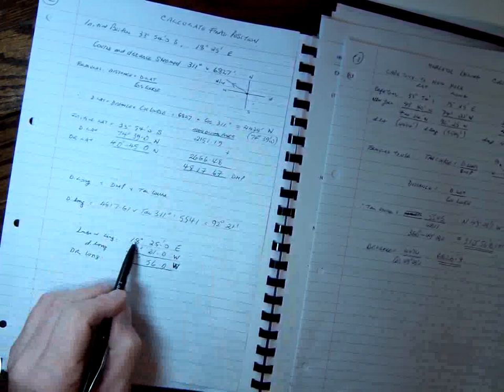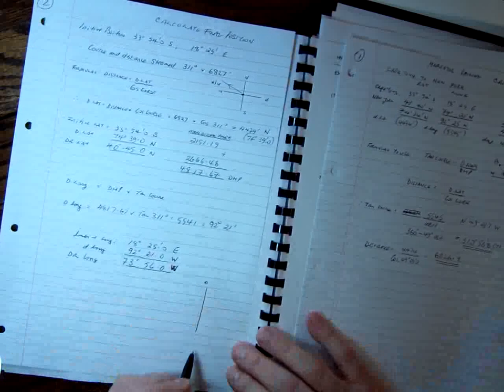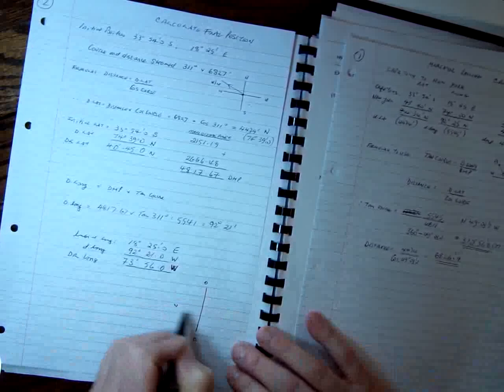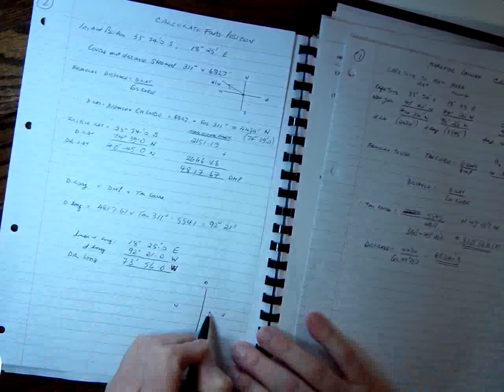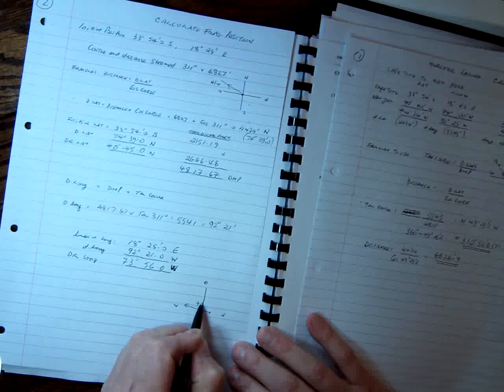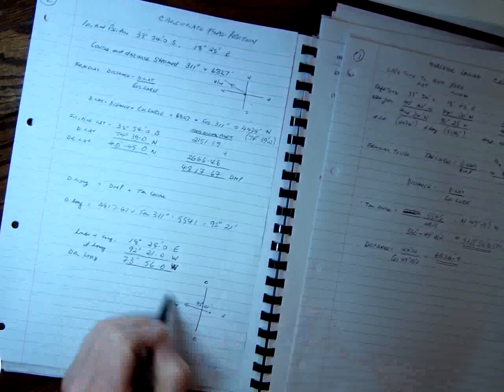Again, we're going from east 18 degrees, going in a westerly direction. So you would go from 18 degrees, if that's the meridian there, at 0 degrees, and that's west and that's east. We're going from 18 degrees east across. Now we're going a total of 92 degrees 21. So therefore we're going 18 degrees up to 0, then 73 degrees 56 westerly.